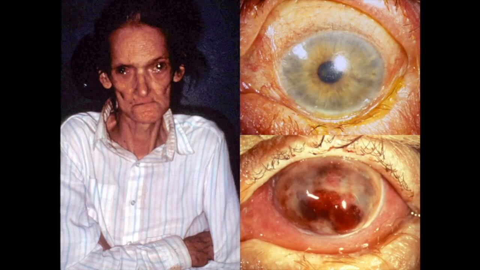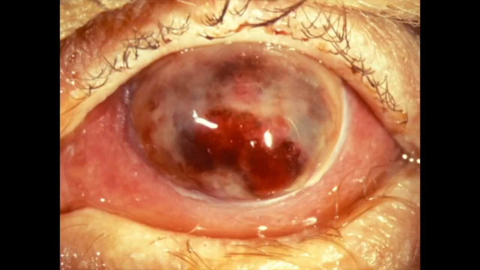This is a patient that was seen in the Wills emergency room a few years ago. She presented with a spontaneous perforation in her cornea. Note her fellow eye looks totally dry with conjunctival folds. She was a chronic alcoholic with undetectable levels of vitamin A, and this is an example of keratomalacia secondary to avitaminosis A. There's a higher magnification of the perforation.